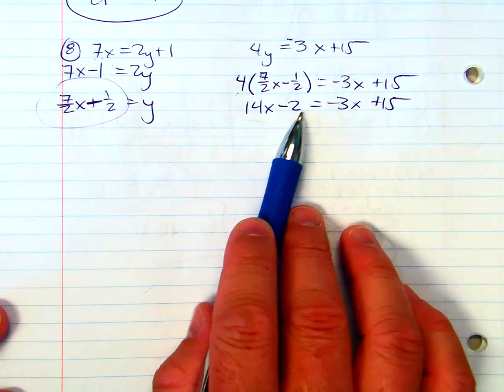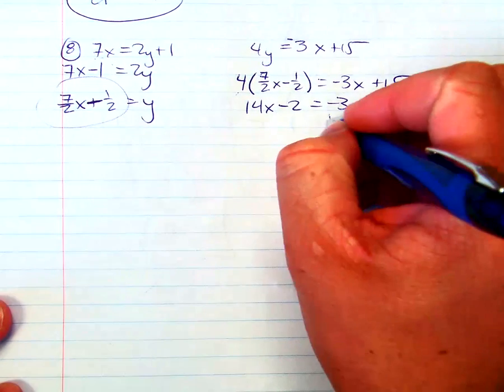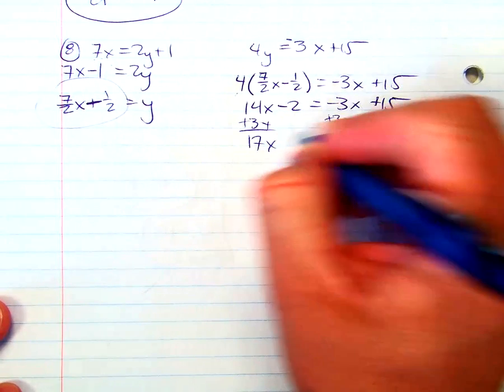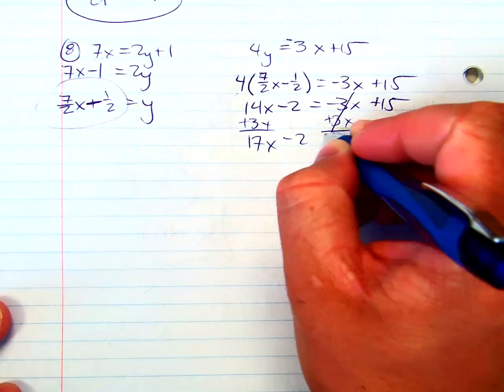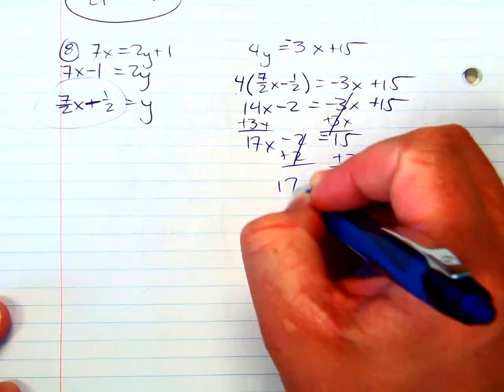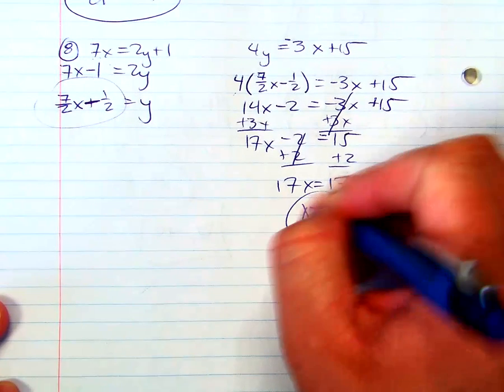Now I just need to get my variables together on one side, constants on the other, so let's add 3x. That'll give me 17x. Let's add 2 to both sides now. So 17x equals 17, which means x is 1.